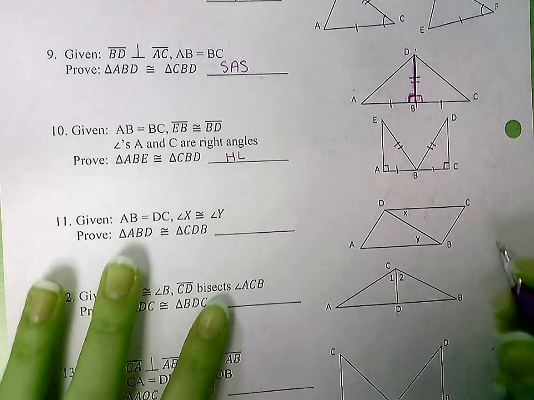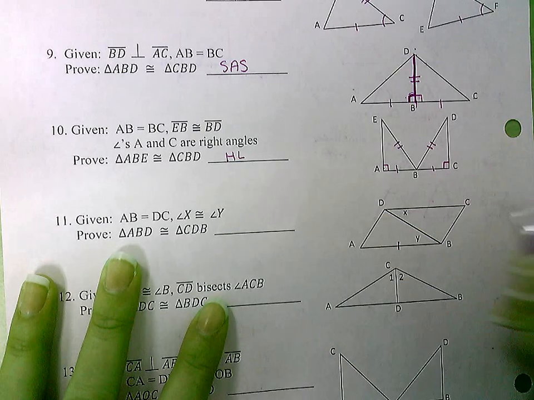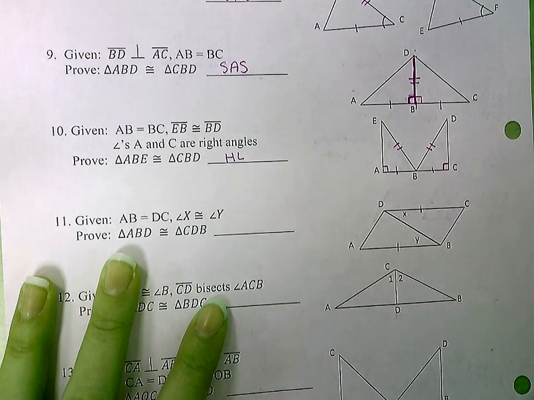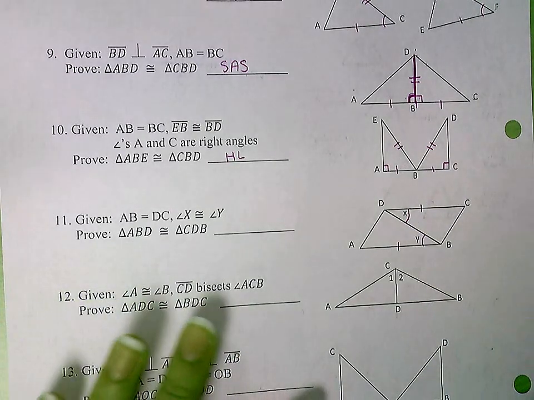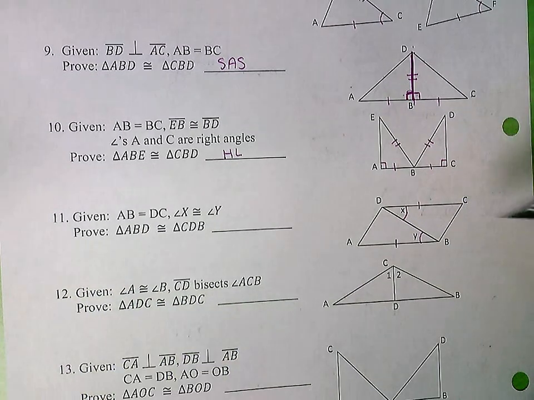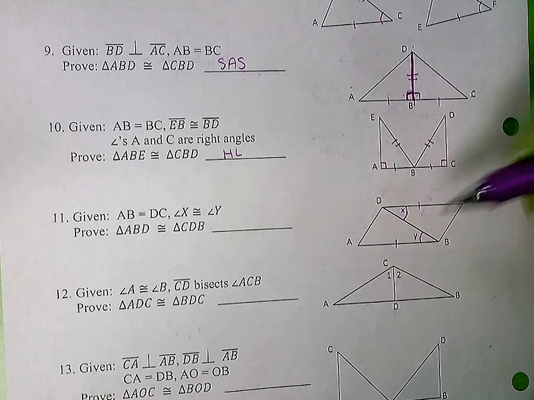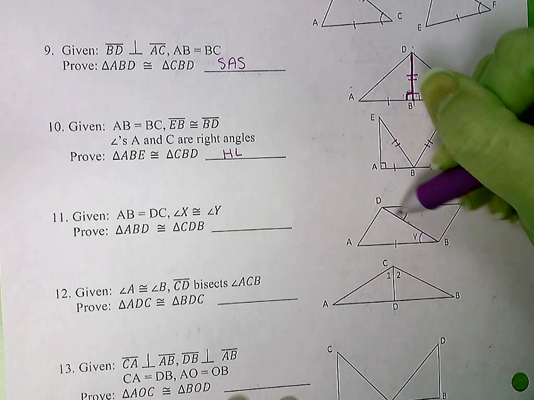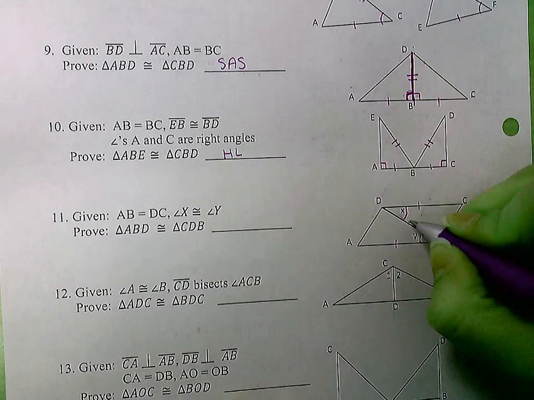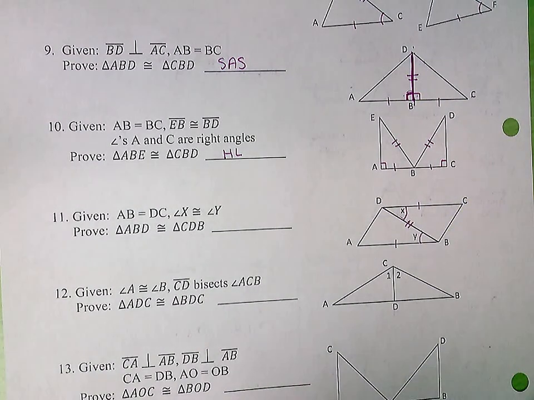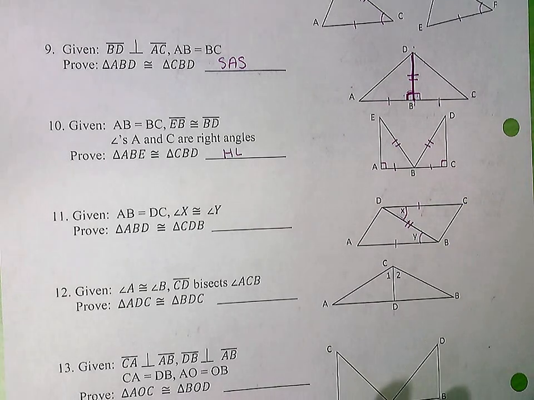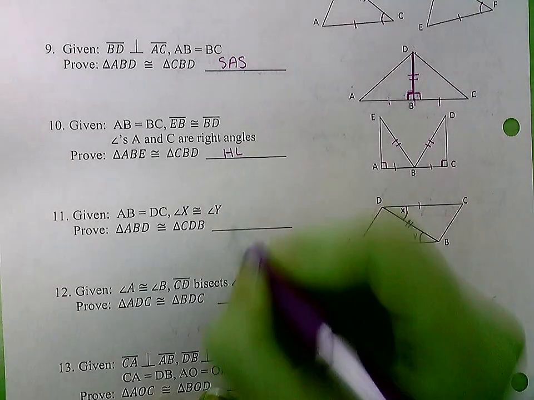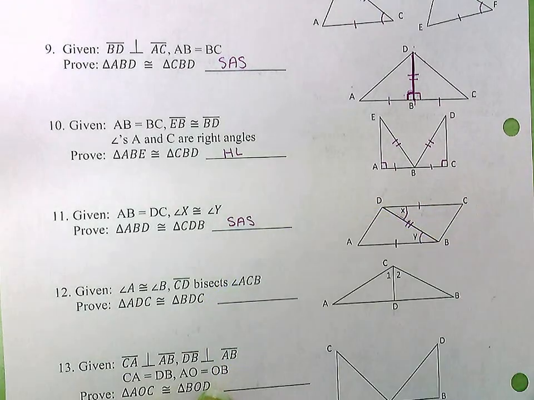Number 11, we have AB equal to DC and angle X congruent to angle Y. Again, this is one where you have a freebie. Your freebie is this shared side here, DB. So I'm just going to mark that it's congruent to itself. And again, I have an angle between two congruent sides. So this is side angle side.